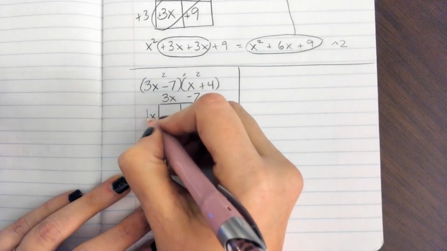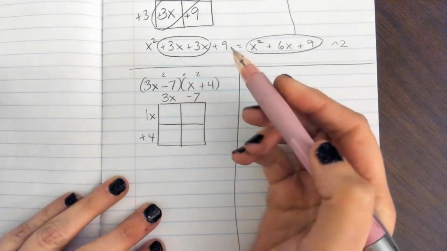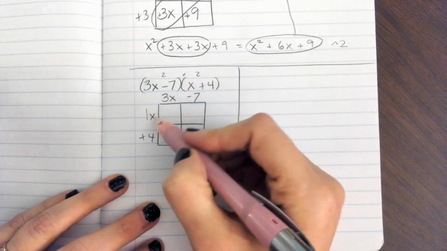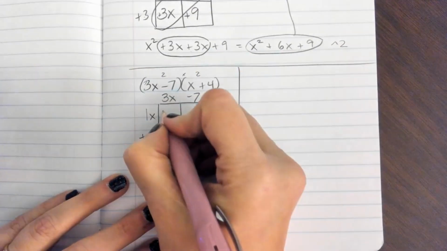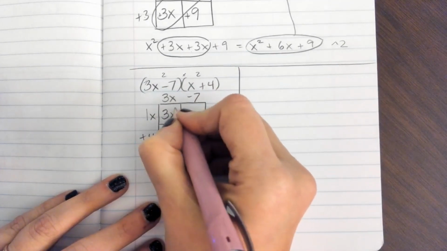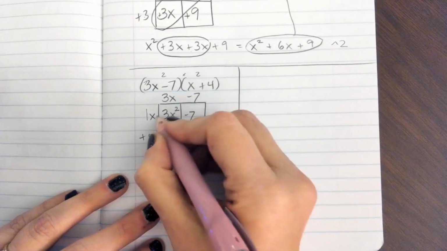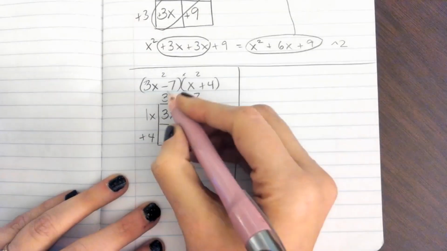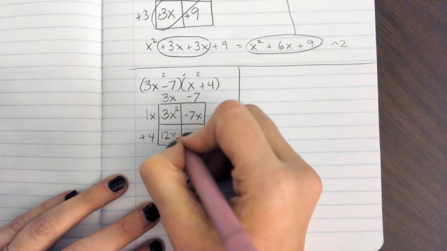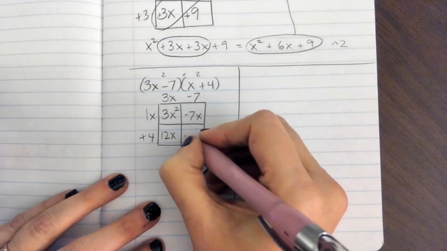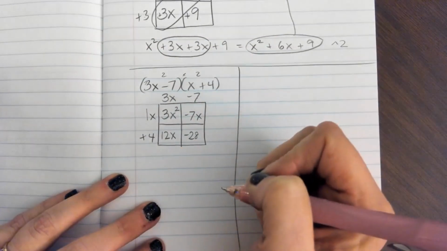Okay? So I'm going to put my invisible 1 here because remember, we're going to do buckets. We're going to multiply all of our same things together. 3 times 1 is 3. X times x is x squared. Negative 7 times 1 is negative 7, and those are x's. 3 times 4 is 12 x's. Negative 7 times 4 is negative 28.